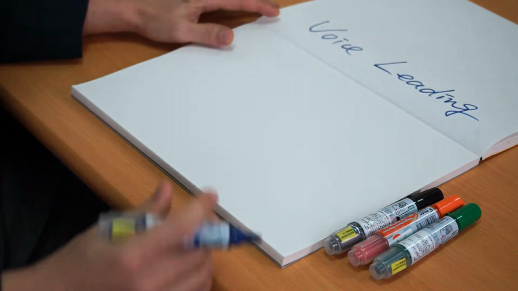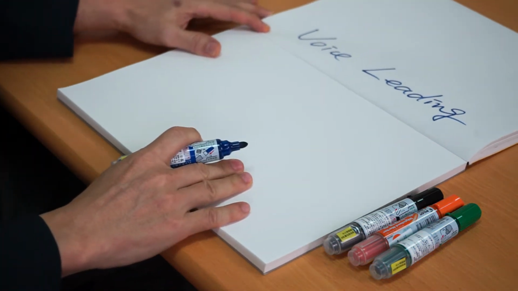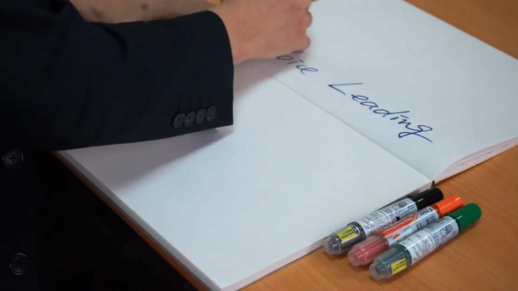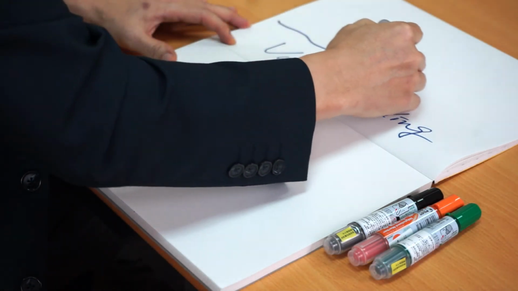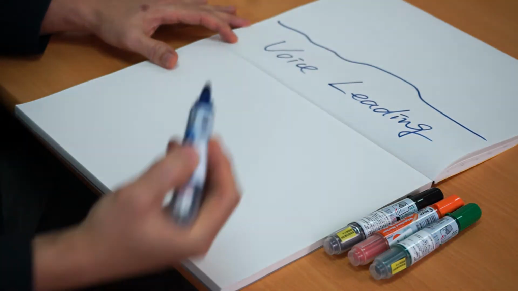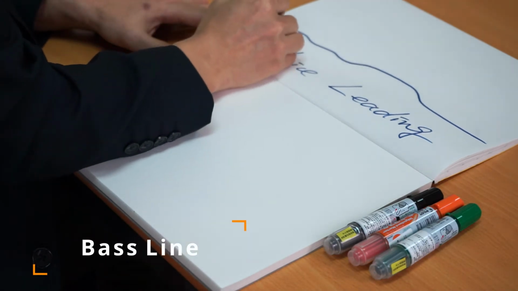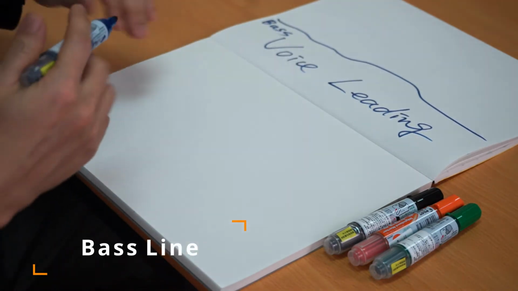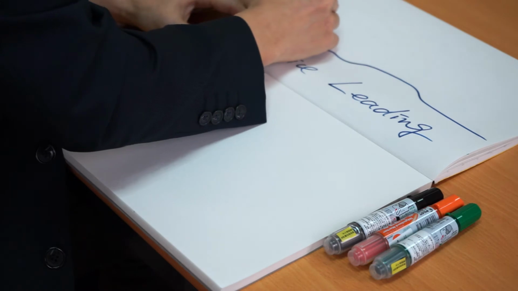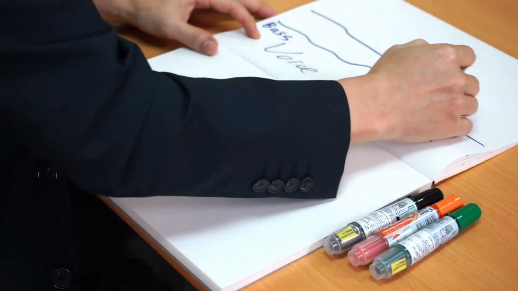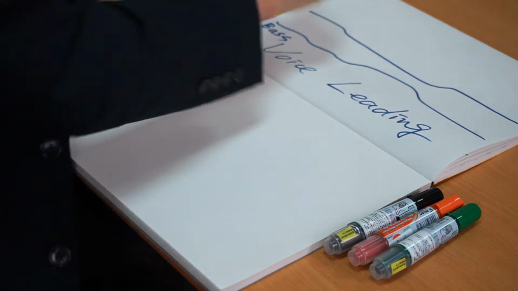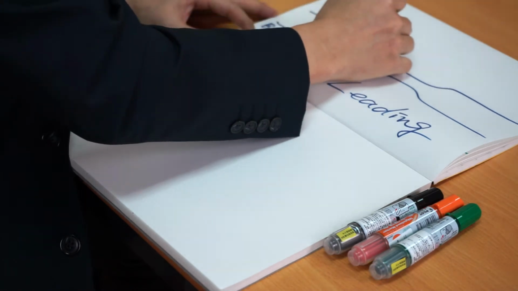Okay. So if I have a sound, do this. This is a bass line. One voice, very low. Another sound, maybe do this. Another sound, maybe do this.